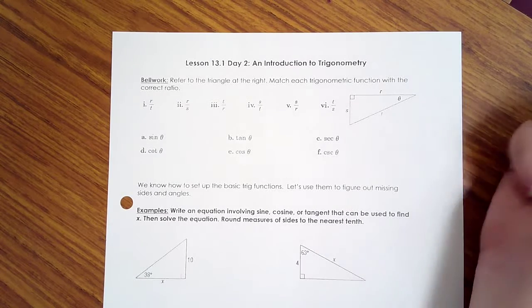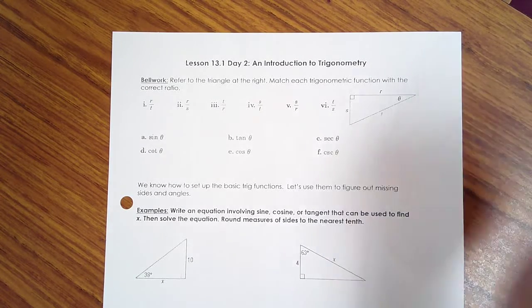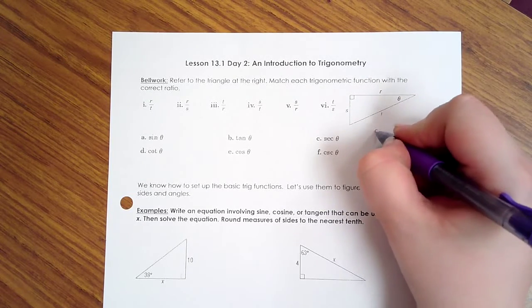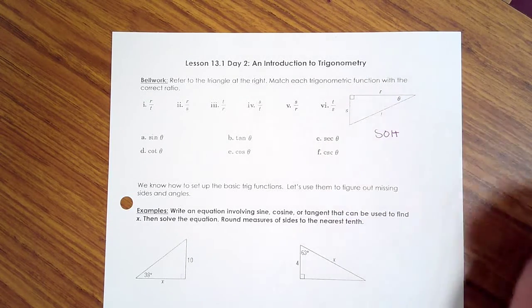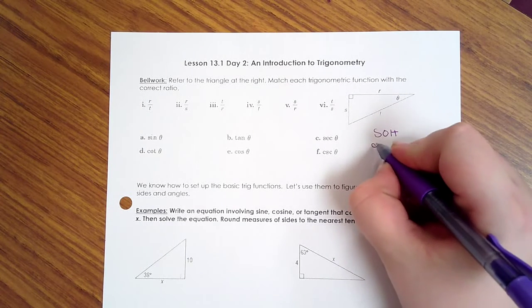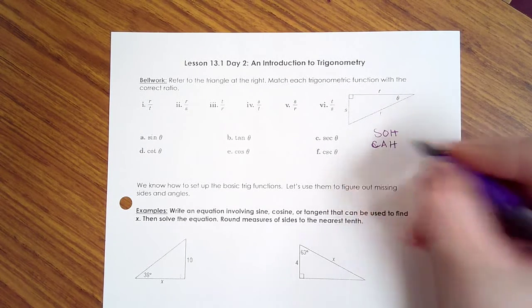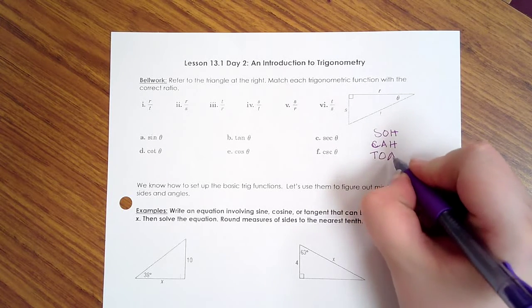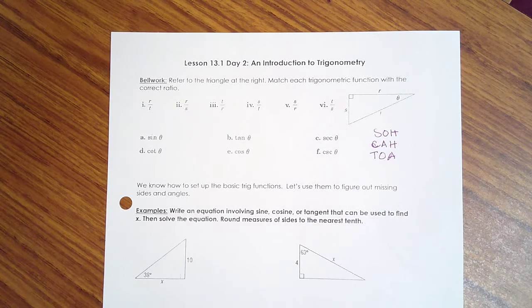So if we're going to talk about this triangle at the right, we need to match each trig function with the correct ratio. Just a quick reminder, sine goes with opposite over hypotenuse, that's our SO. We have cosine, it goes with adjacent over hypotenuse, that's our CAH. And then we have tangent, which goes with opposite over adjacent, that is our TOA.